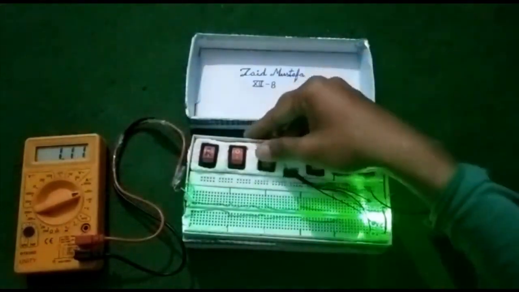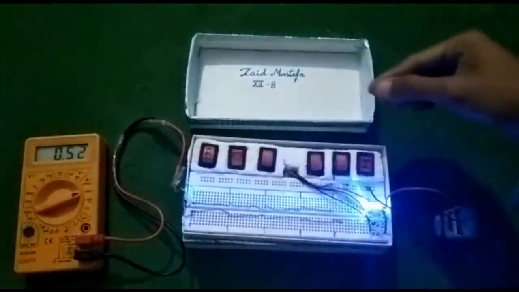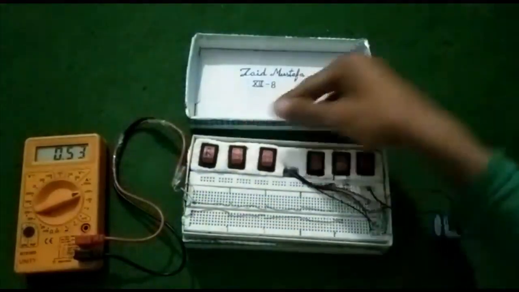As you can see, it is showing different values of current for different colors.